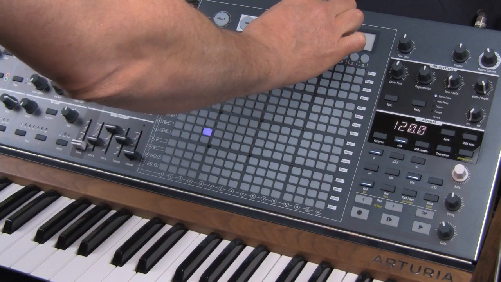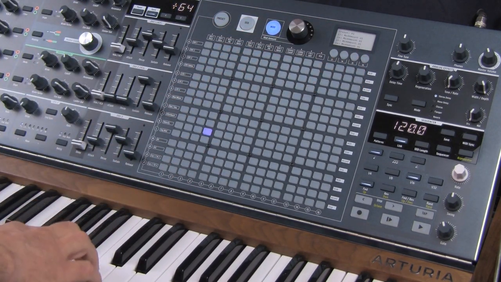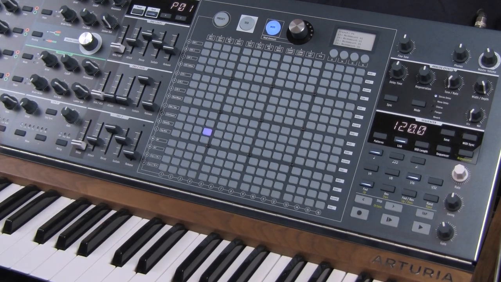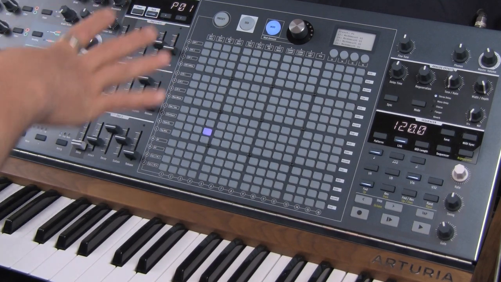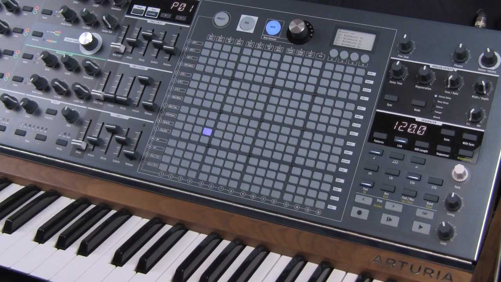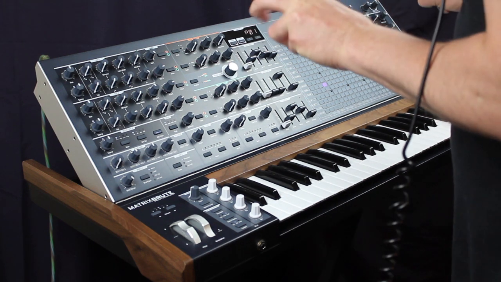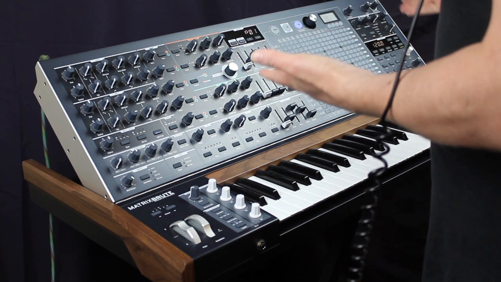And if we wanted to add velocity to it, we could do this. Basically, you can change the timbre of VCO1 using the metalizer through velocity. So the quicker you play, the harder you play, the more you'll get that change.